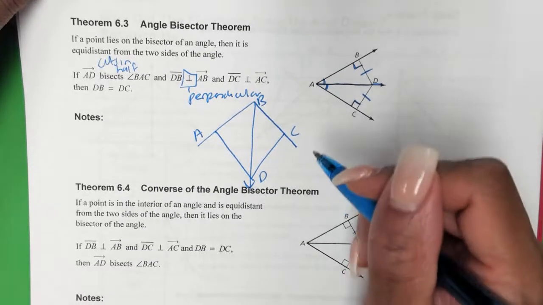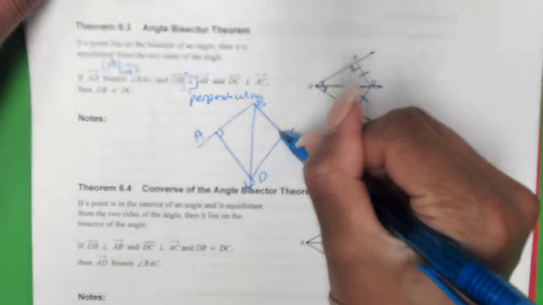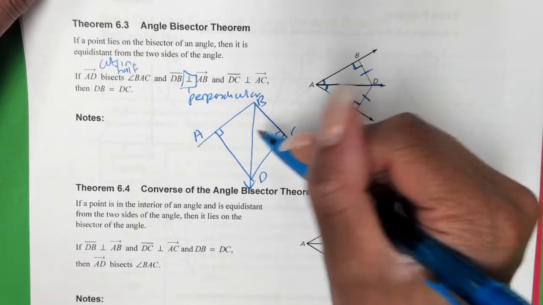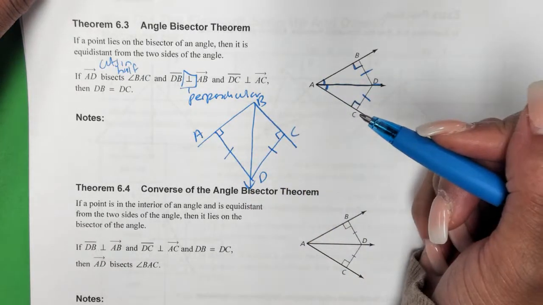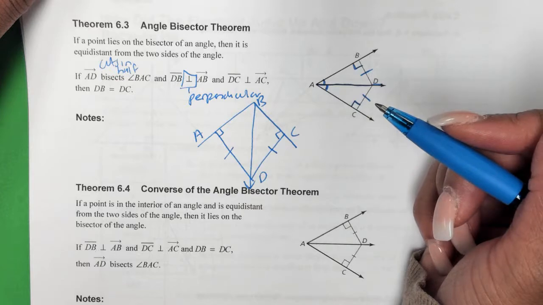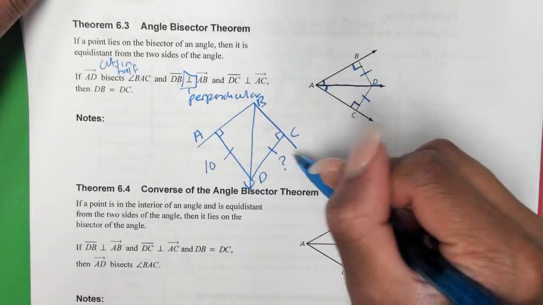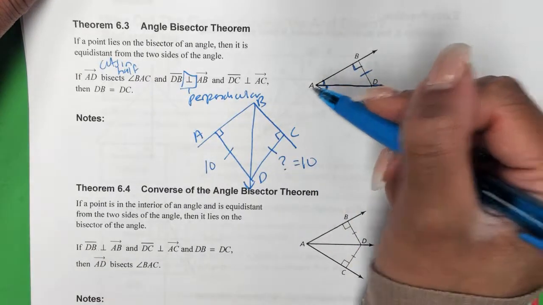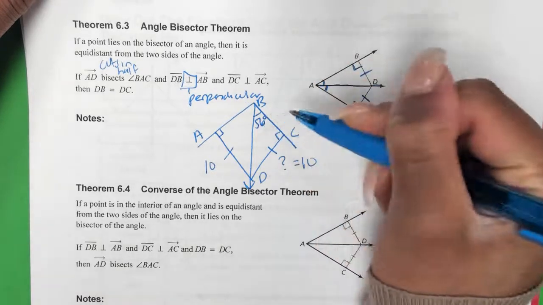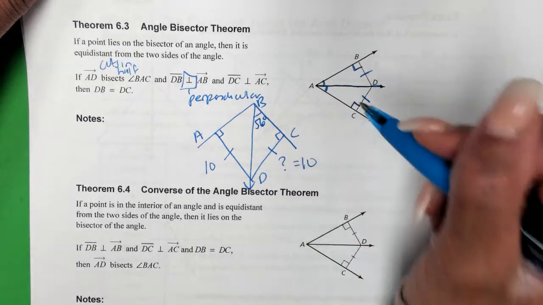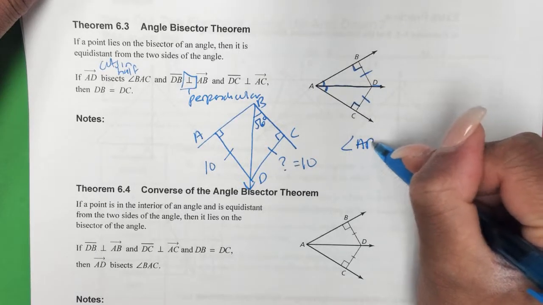Let's say I have a figure with a giant angle of ABC, and DB is the perpendicular bisector. So let's say that AD is 10. What would DC be? DC would also be 10. Let's say this part of B is 56. And I want to find ABC.